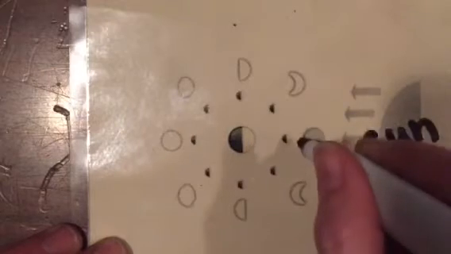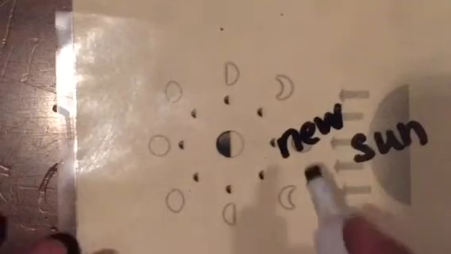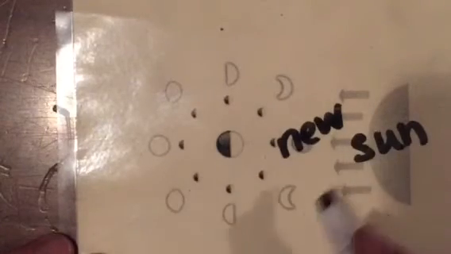The first phase we want to label is new moon. New moon means that we can't see it at all. It is exactly between us and the sun.